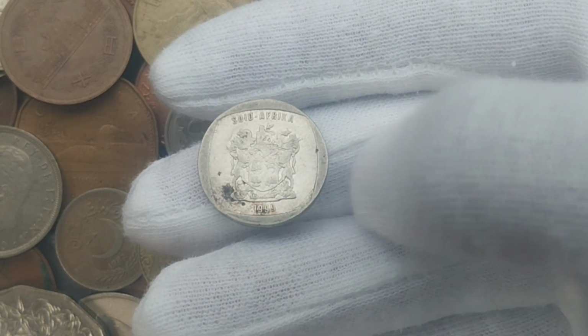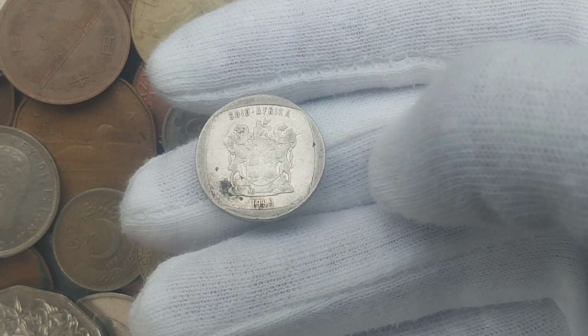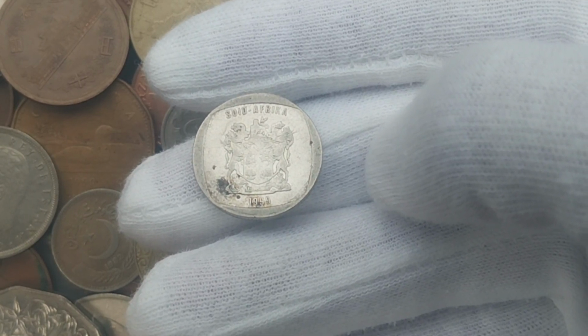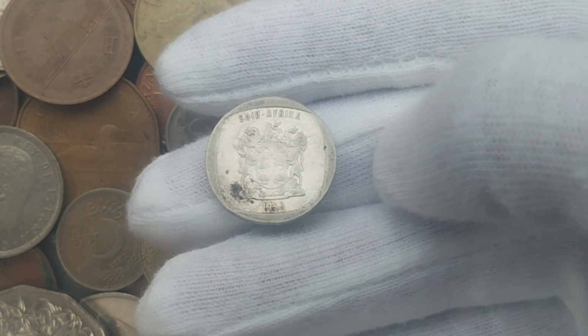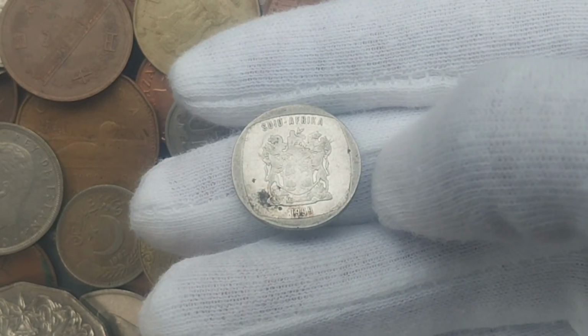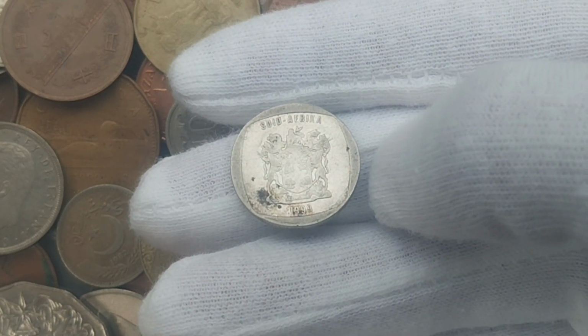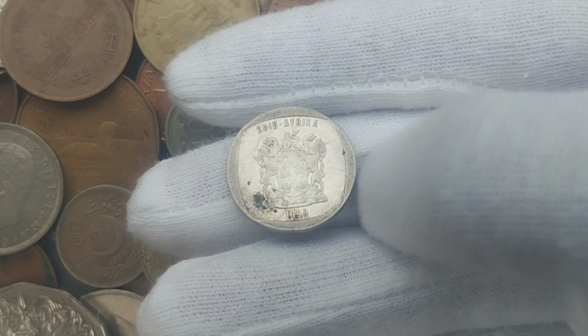This emblem features a shield supported by two human figures, with a variety of symbols representing different aspects of the nation's heritage. Above the coat of arms is the text Suid-Afrika, Afrikaans for South Africa, which was part of the bilingual tradition on the nation's coins. Below the emblem, the minting year, 1999, is clearly marked.